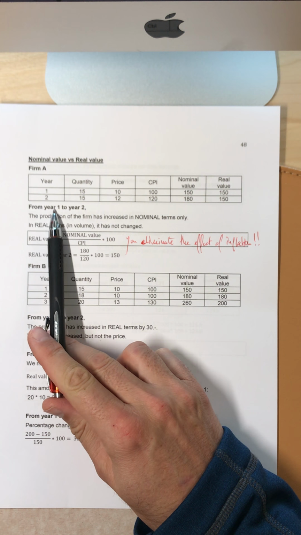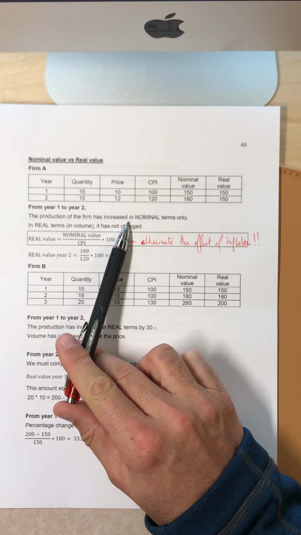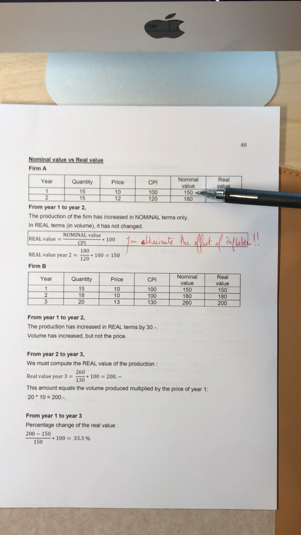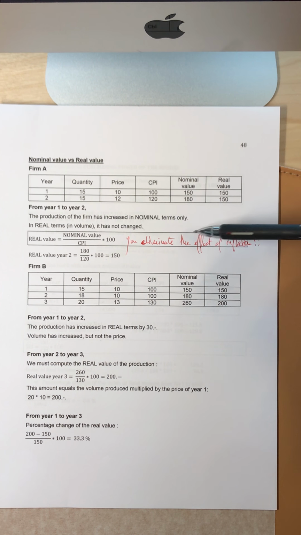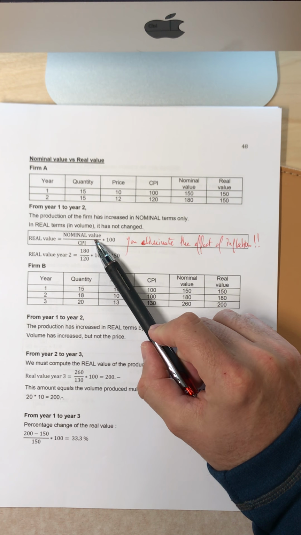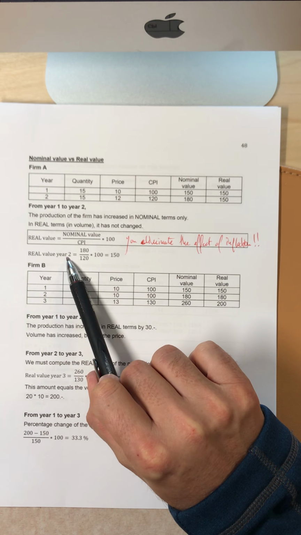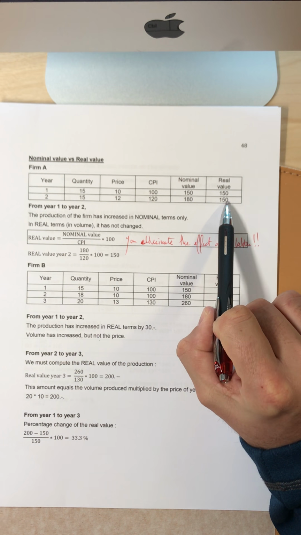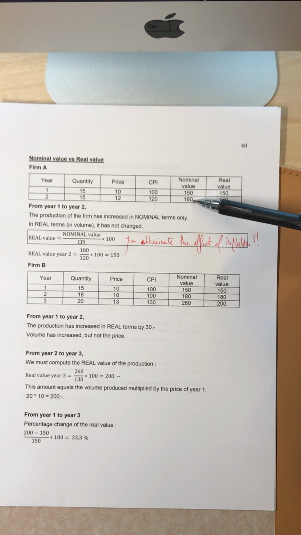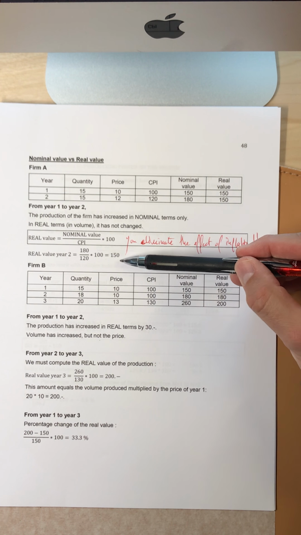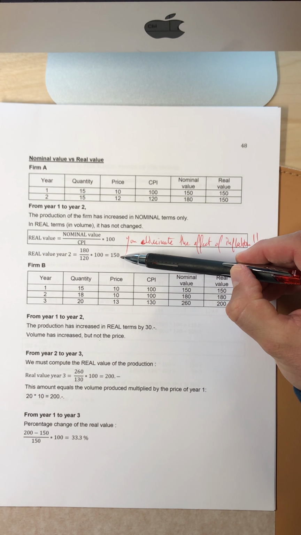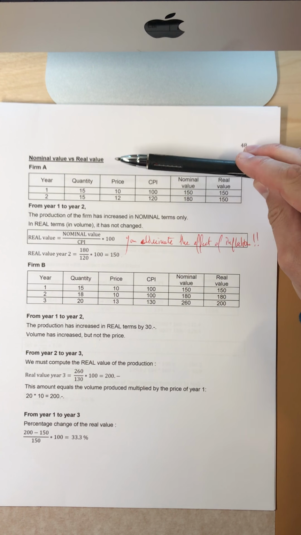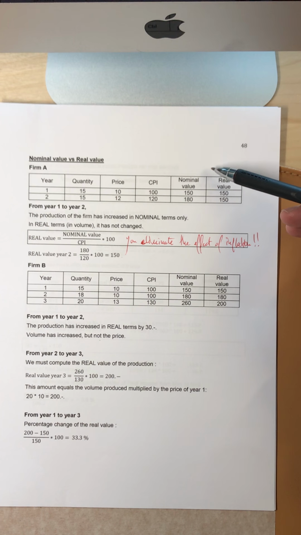So I read from year 1 to year 2, the production of the firm has increased in nominal terms only. In real terms, last column, in volume, it has not changed because we eliminate the effect of inflation with this formula. If we calculate the real value of the production for the year 2, see, the calculus is here, 180 over CPI times 100, and the real value produced is 150. That's a very simplified model for the first firm.